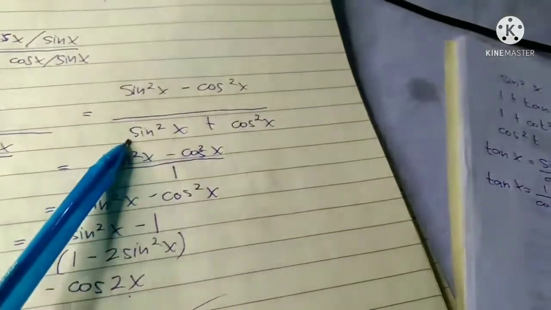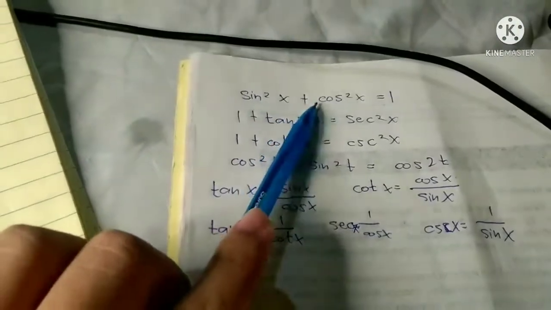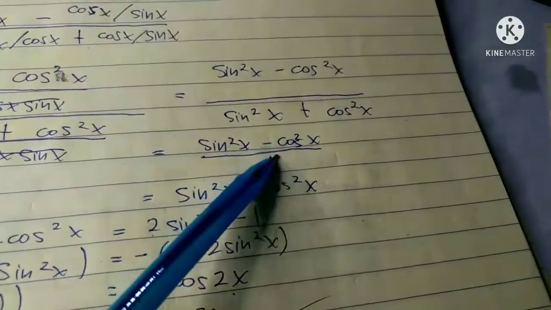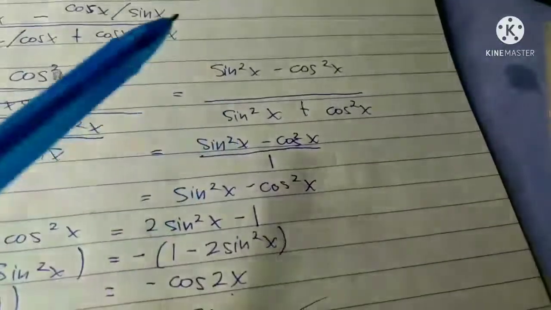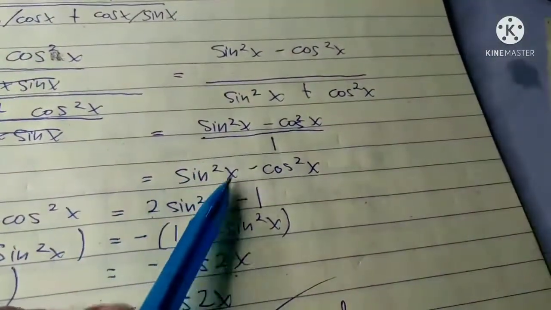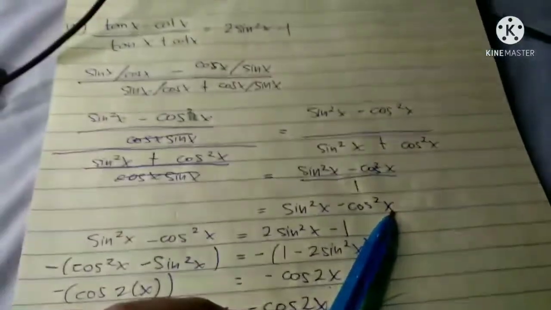So as you can see here, we have sine squared x plus cosine squared x. So sine squared x plus cosine squared x is equal to 1, right? So we now have sine squared x minus cosine squared x over 1. So if we simplify, we will get sine squared x minus cosine squared x.